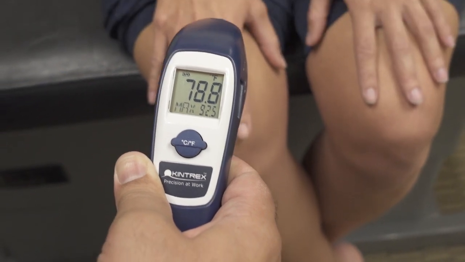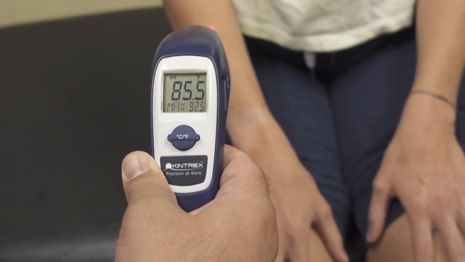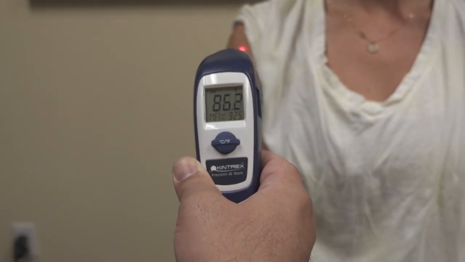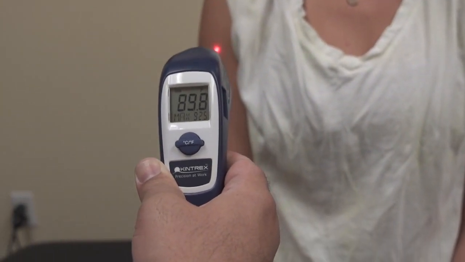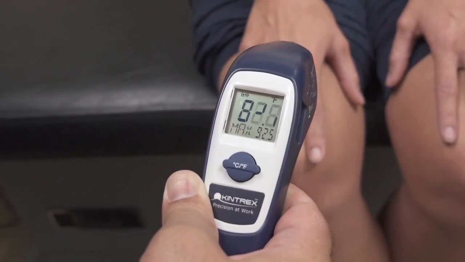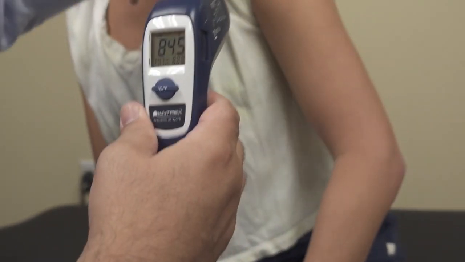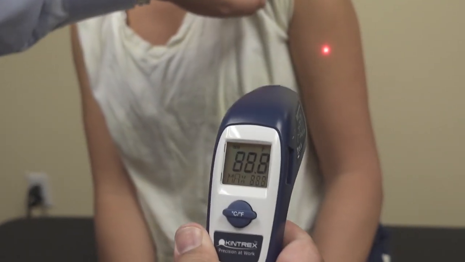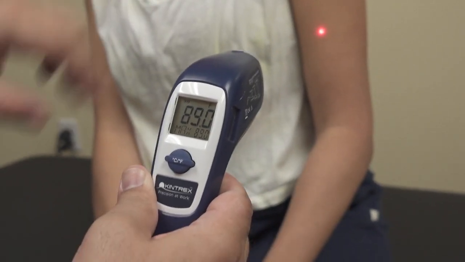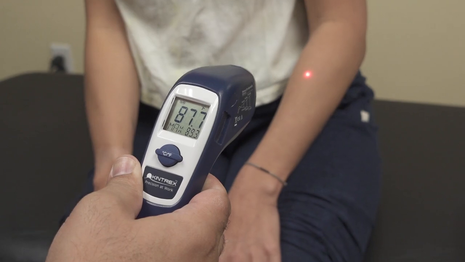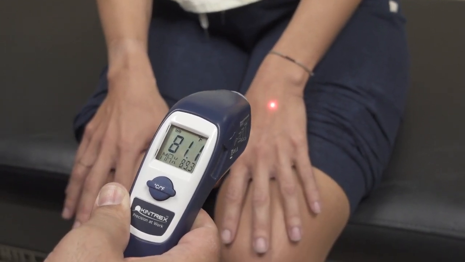So let me go back up. And this is pretty good. Sometimes you'll see like a 12, 13, 15 degree drop. And you can check the other side. Now, of course, they're going to be the same, but sometimes if you have neurovascular patterns where you have entrapment syndromes, like a thoracic outlet syndrome, you might see different changes between one side or the other.